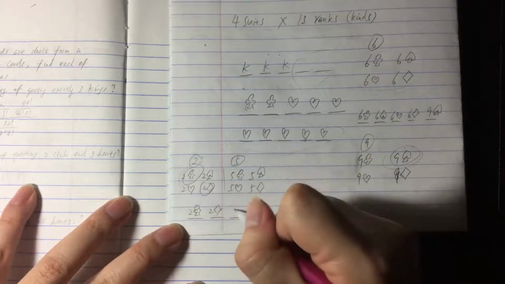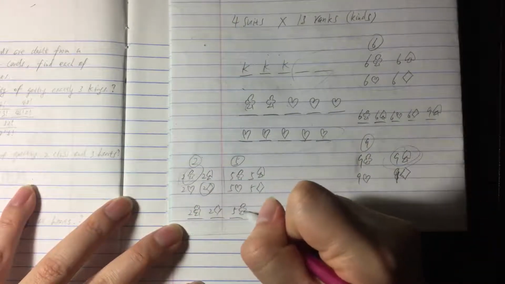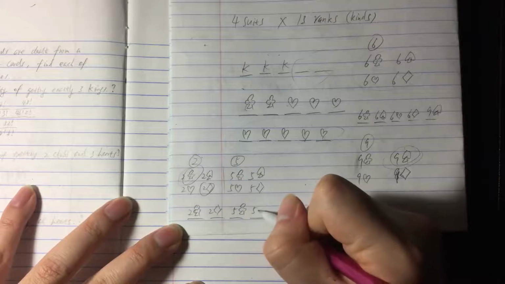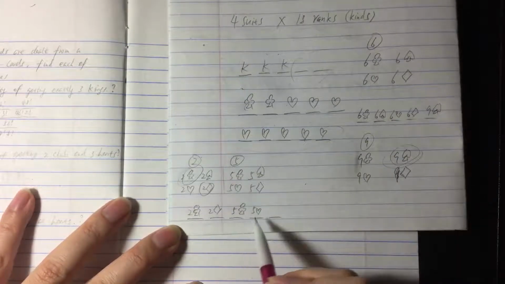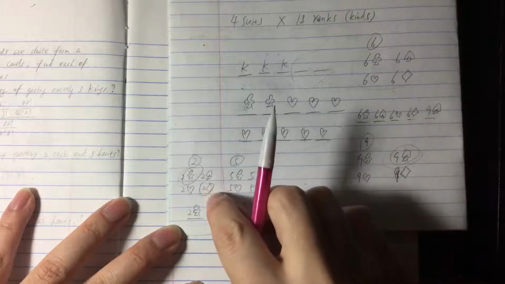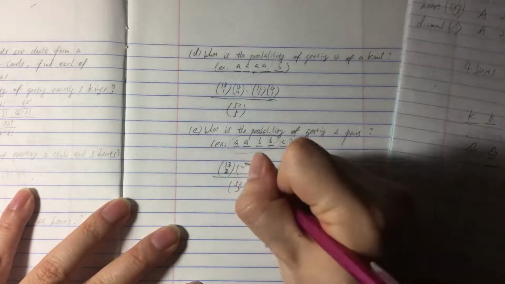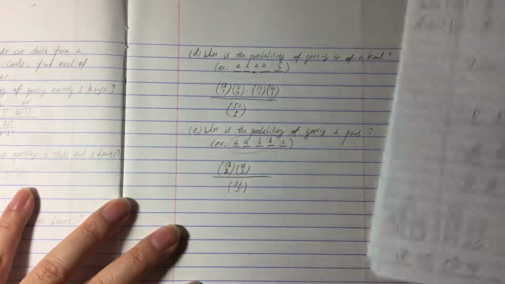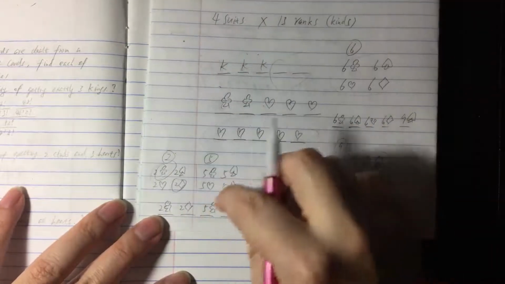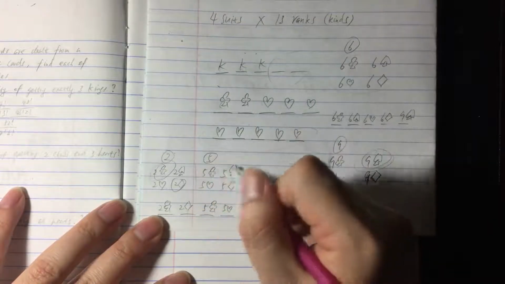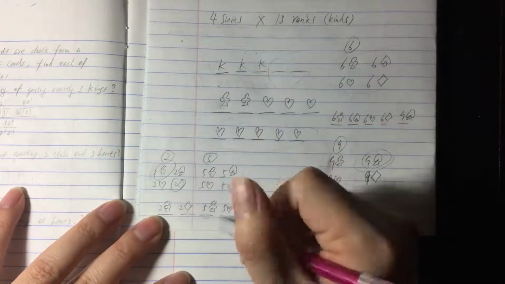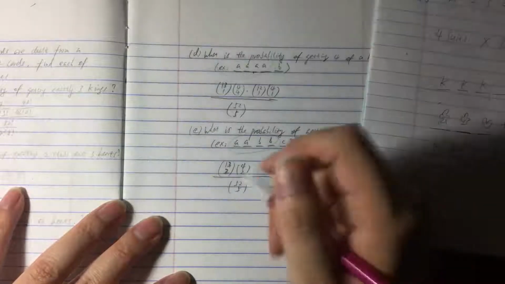Or I choose club of 5 and heart of 5. That's 2 pairs. So in order to get 2 twos out of 4, that's 4 choose 2. In order to get 2 fives out of 4, because there are 4 fives here, 1, 2, 3, 4, we choose 2 of them. That's 4 choose 2.